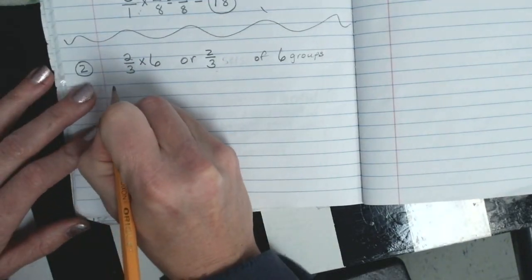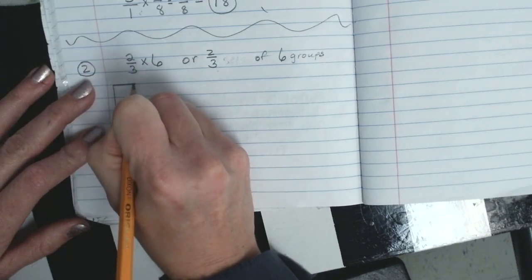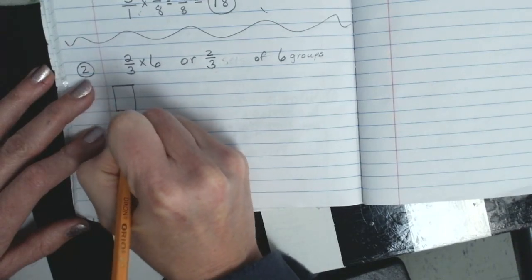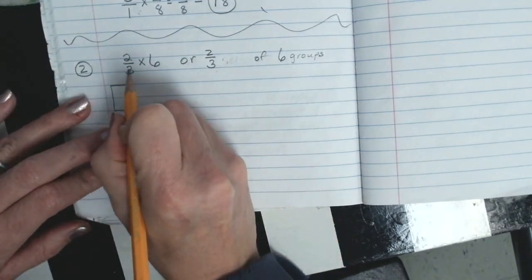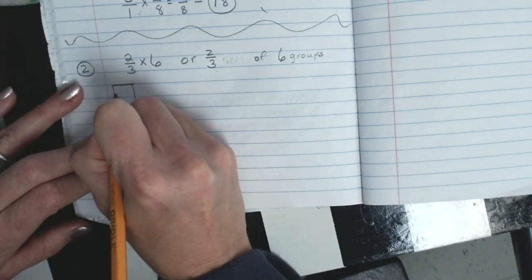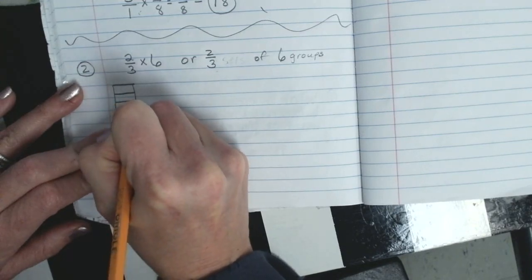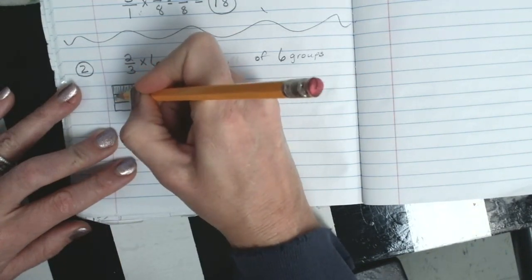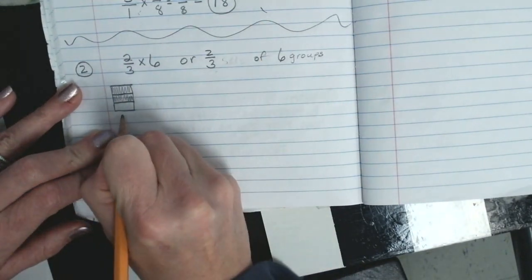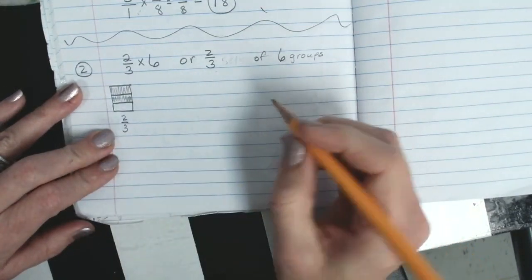So let's draw something to represent 2/3. And I'm going to just use a rectangle because I think that'll be easier to separate in 3 parts. So this says we need to see how much we have if we have 6 groups or 6 sets of 2/3. So I'm going to shade that. And how many sets of 2/3 do I have modeled so far? That's right, I only have 1. So I've got to keep going.